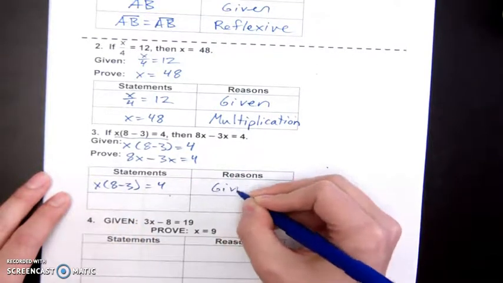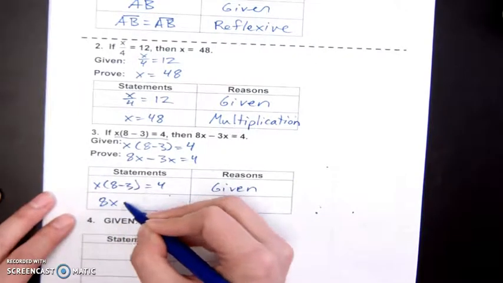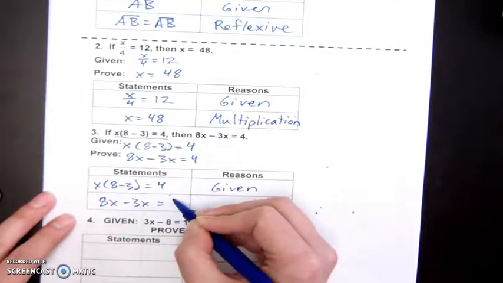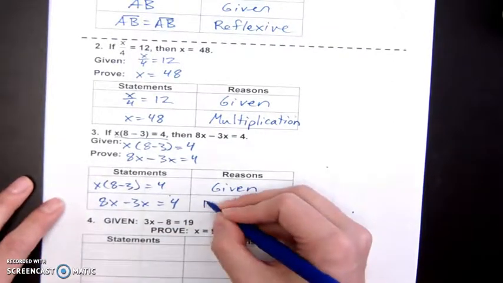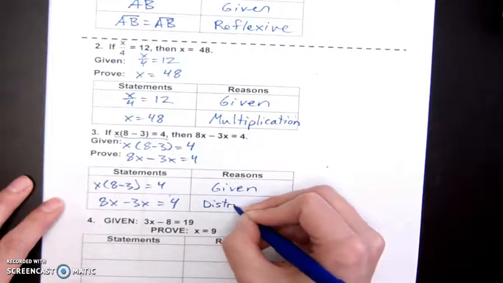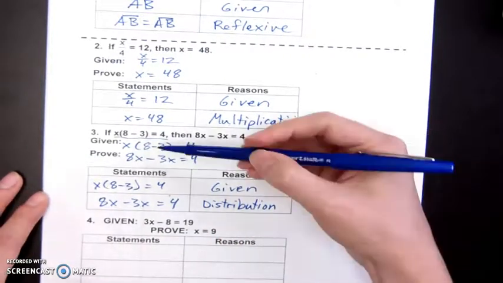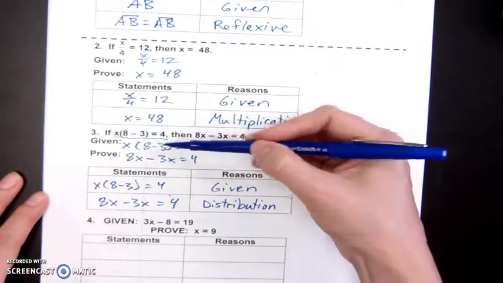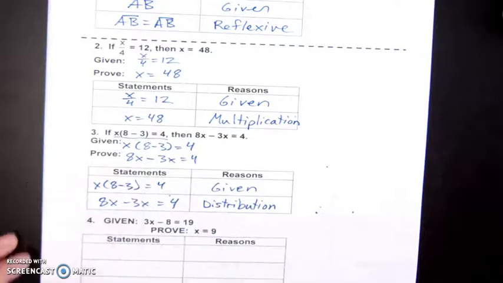And so after my given, what is my reason for that? Distribution, right? And if you're solving this problem by yourself, you might choose to go ahead and do 8 minus 3 first before multiplying, but because this is what they asked us to prove, it is the distribution.